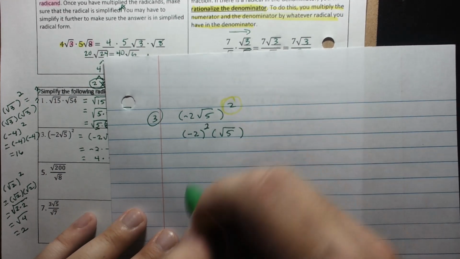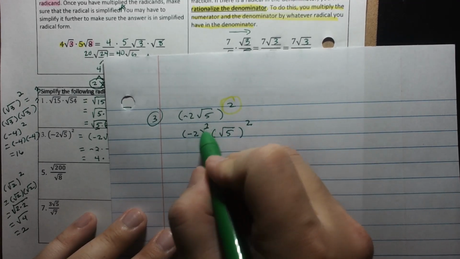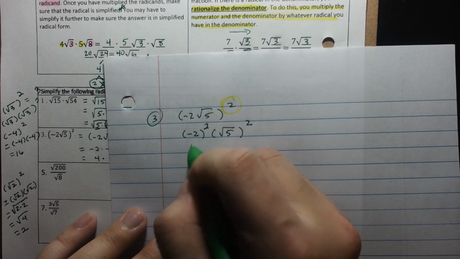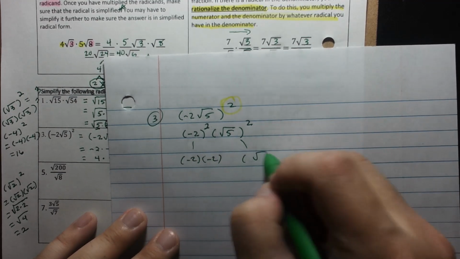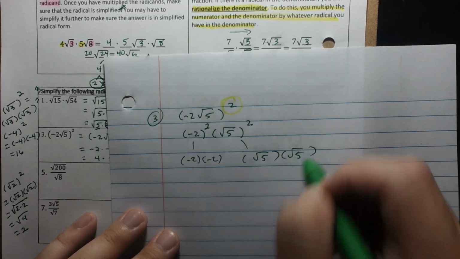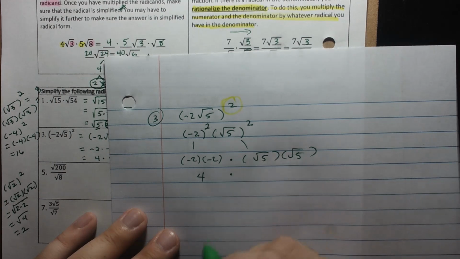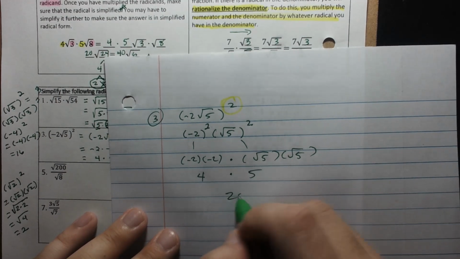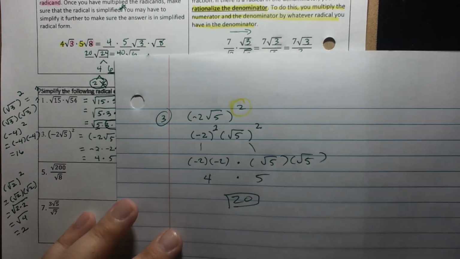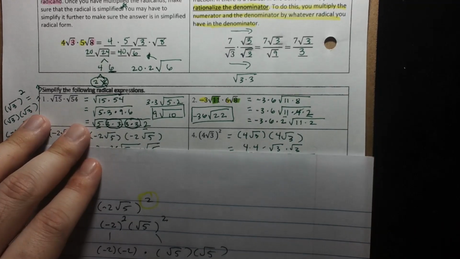So this gets a 2, and this gets a 2. -2, the quantity squared, that's basically -2 times -2, right? And over here, that's the square root of 5 times the square root of 5. And that's going to give you 4 times the square root of 5 times the square root of 5. It's 5. So your answer is 20. Okay, that's a shortcut. We can do the same thing for number 4 here.